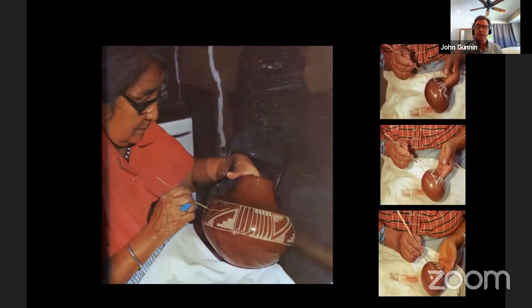Okay, and then the next stage will be painting on a slip, a different color slip. A slip is liquid clay. It would be about the consistency of heavy cream. And she has a brush that's made from a cactus. I think it's a yucca cactus or something like that. They take the cactus and split the fibers to make a brush.